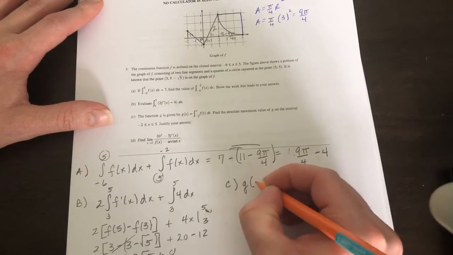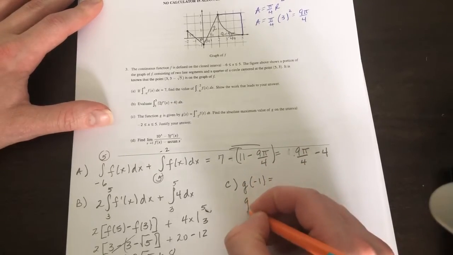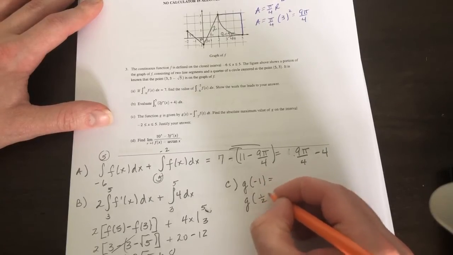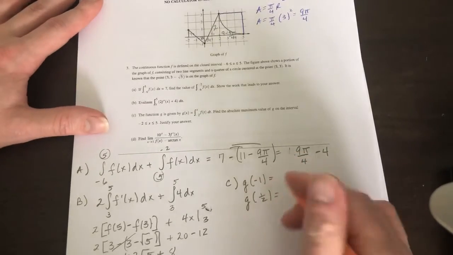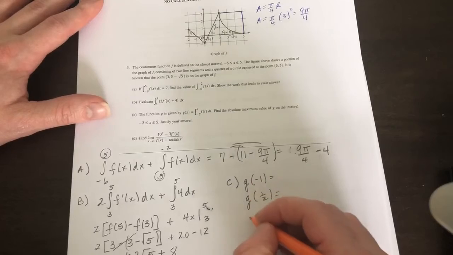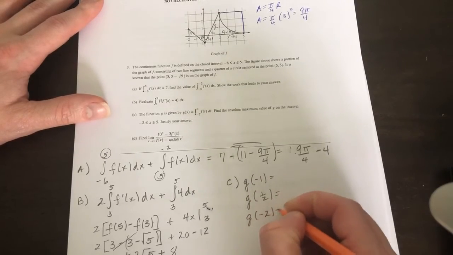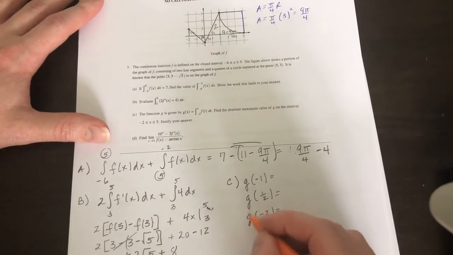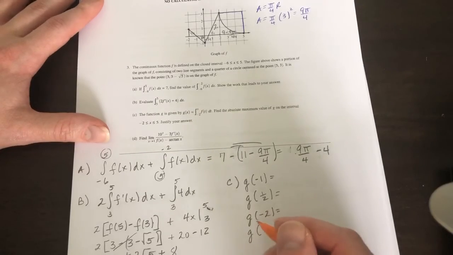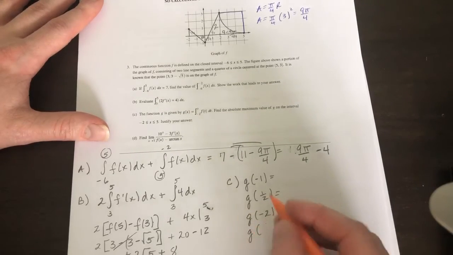So g of -1, g of 1/2. And then we're going to also consider our endpoints, g of -2 and g of 5.